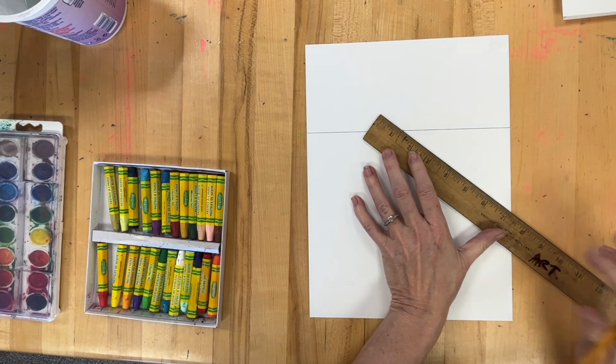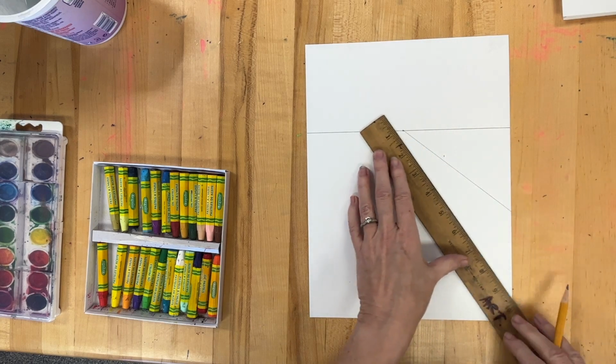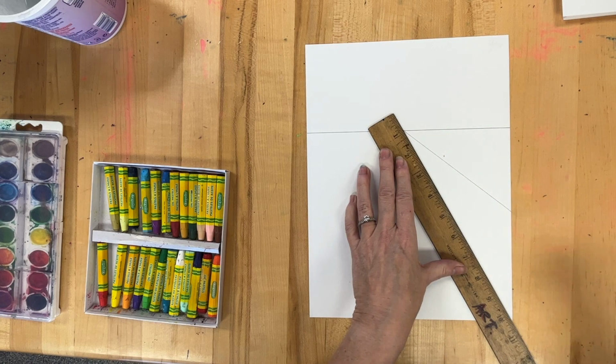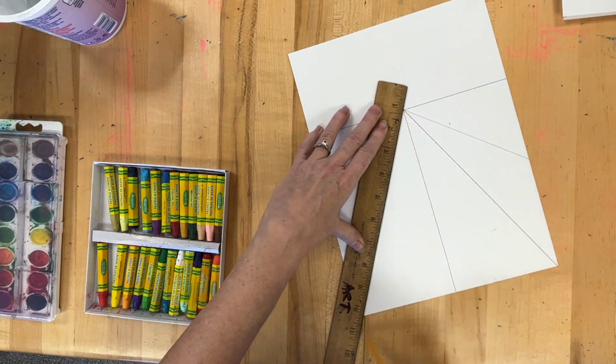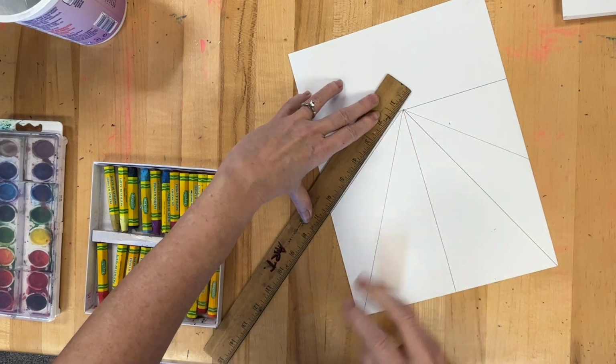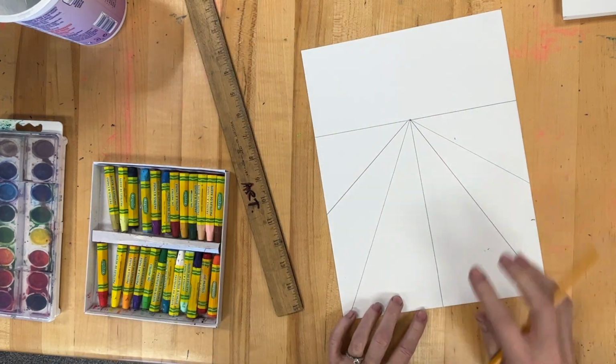And I'm going to make rows that are going back to my vanishing point. So these are my fields going back.